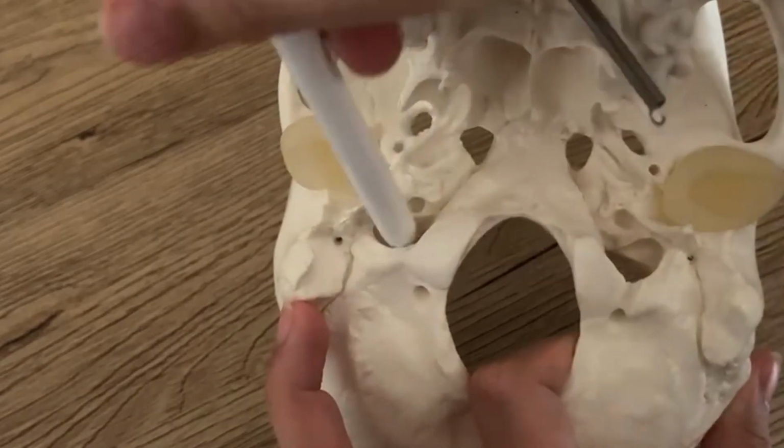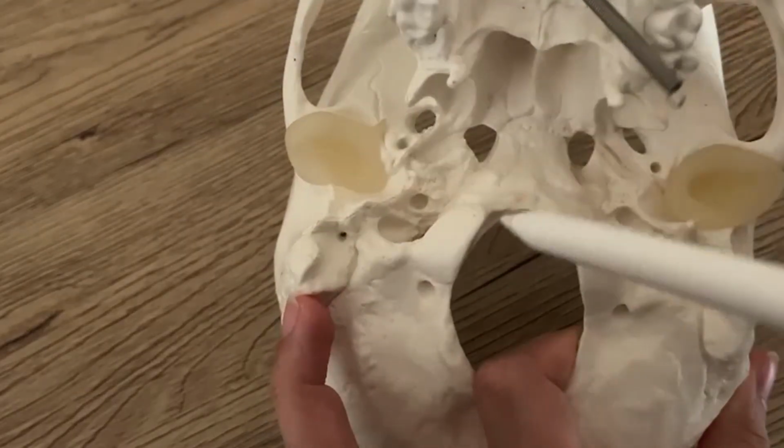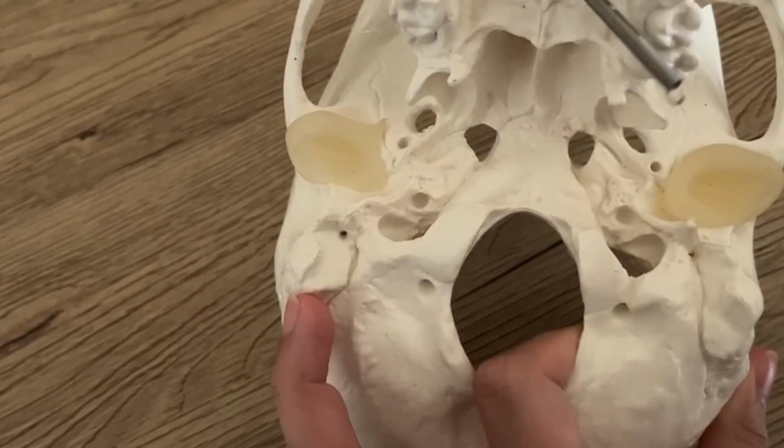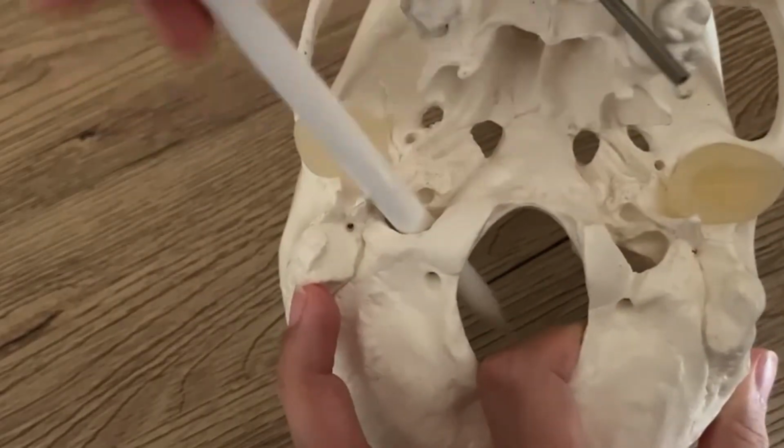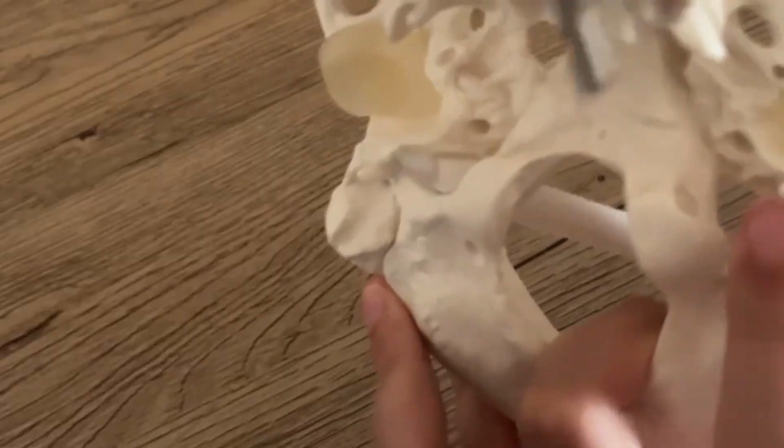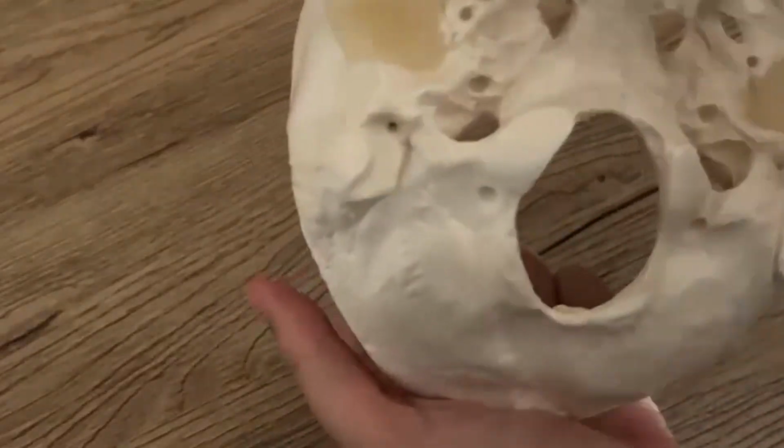This huge one right here, it is very close by to my foramen magnum, we said is what? My jugular foramen. This is the jugular foramen. Okay? This is my jugular foramen. The one here. Okay? Jugular foramen. Understood? Okay? Next to the foramen magnum.